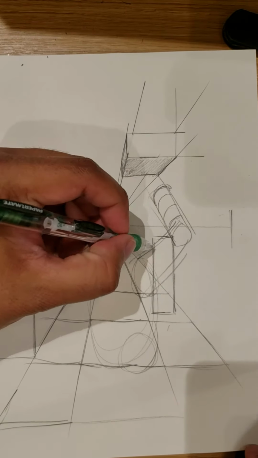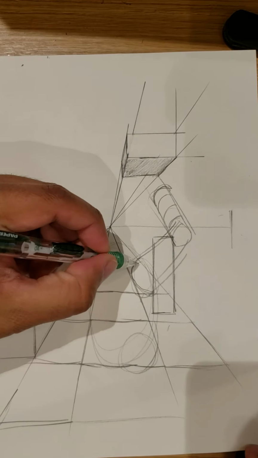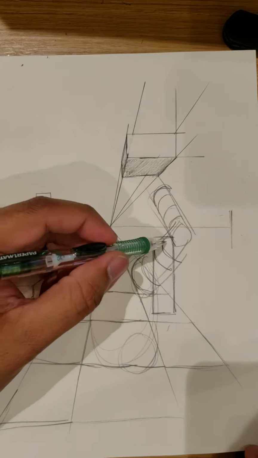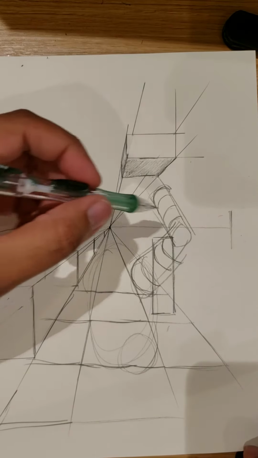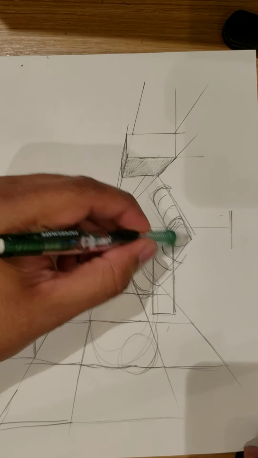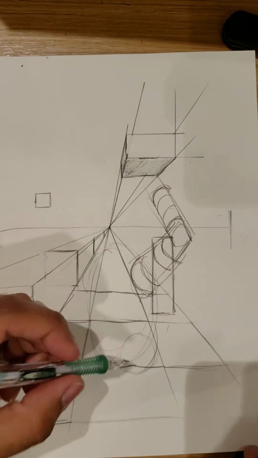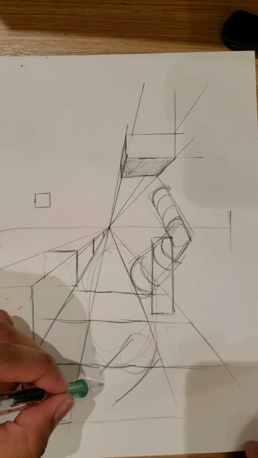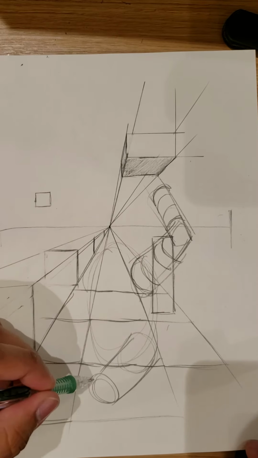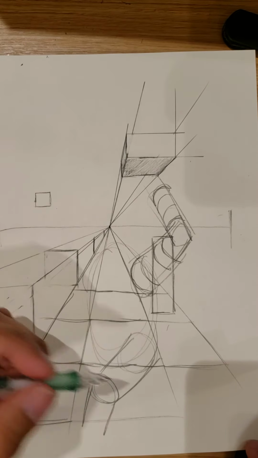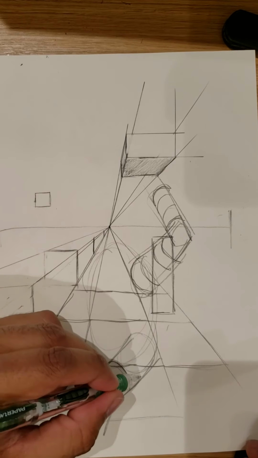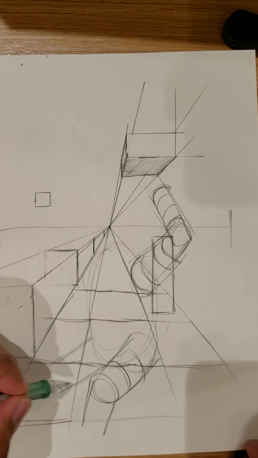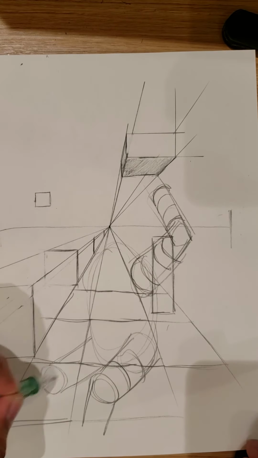So if it's below it, here's the curve of the arm, it'll be going downward as opposed to going upward. Okay, and here's the elbow. And the leg will go down here. Here's the knee going down. So you want to pay attention to that direction of where those shapes are going. Okay.